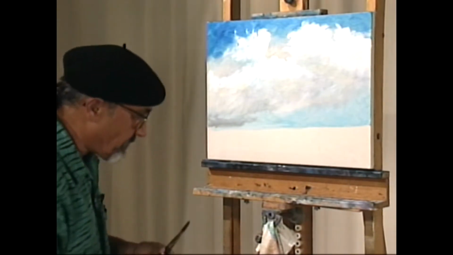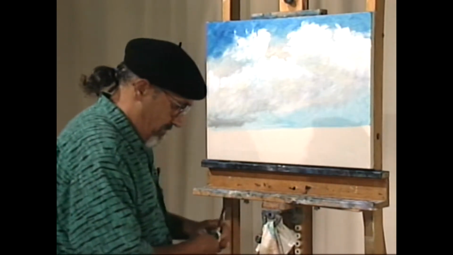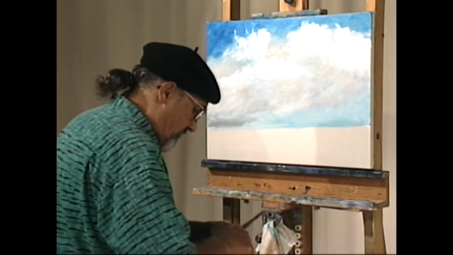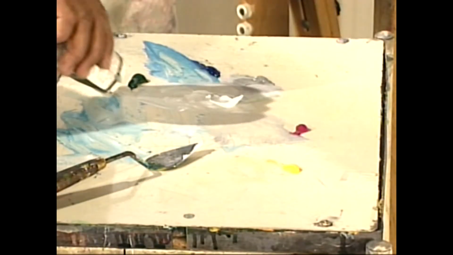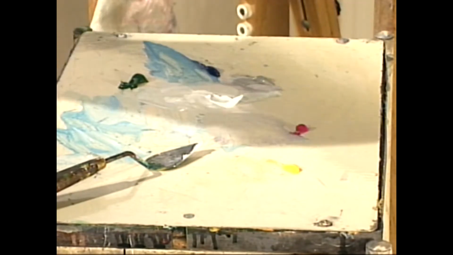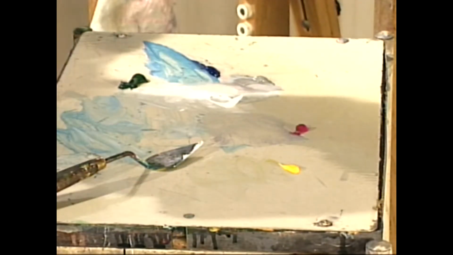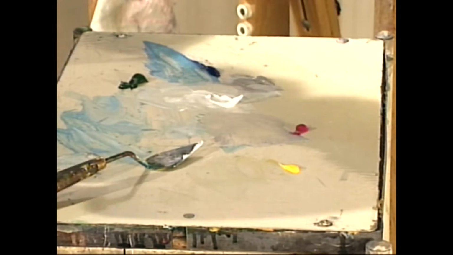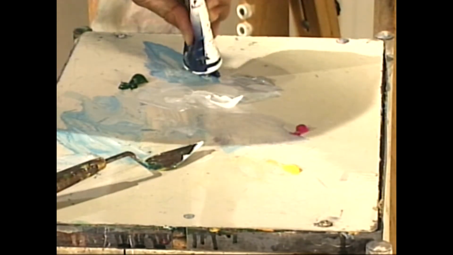Now, come with some green. This is ochre green, or sap green. And I have a little blue here.